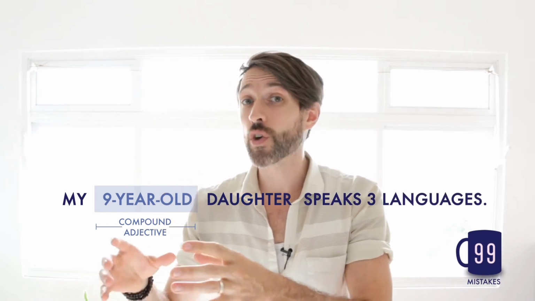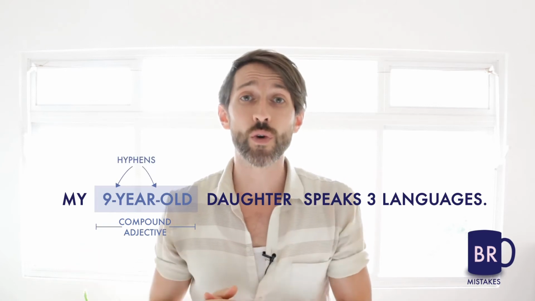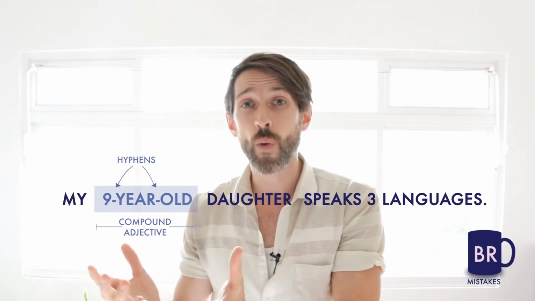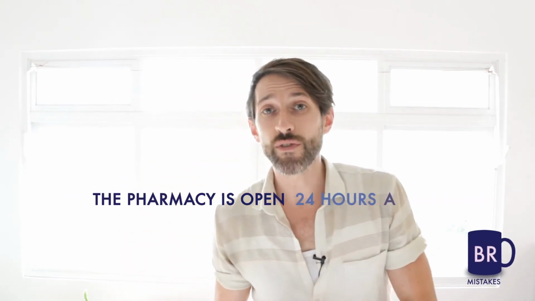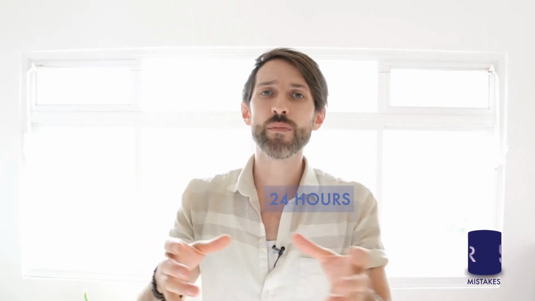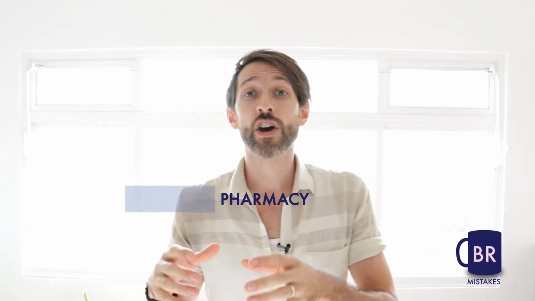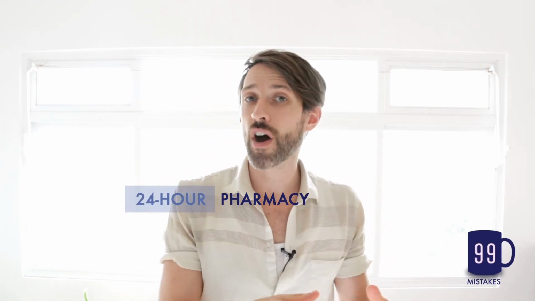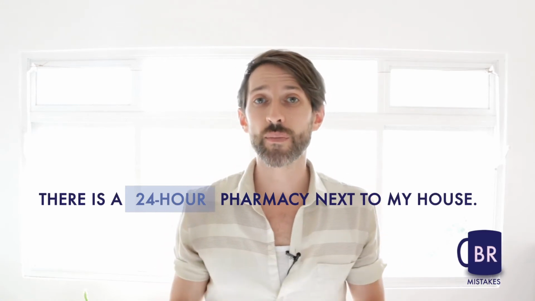Now pay attention, the compound adjective needs also to have hyphens between all the words, so we create this compound form. So let's give you one more simple example. The pharmacy opens 24 hours a day, and we can take the adjective 24 hours a day and move it back behind the main noun. So the sentence becomes 24-hour pharmacy. There is a 24-hour pharmacy next to my house.